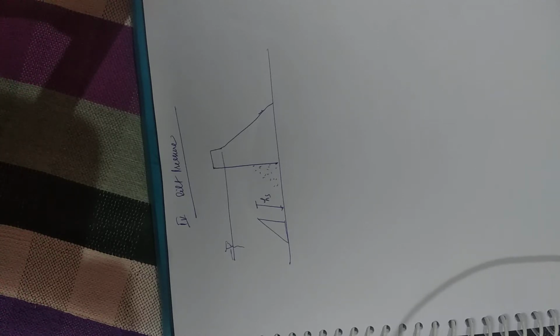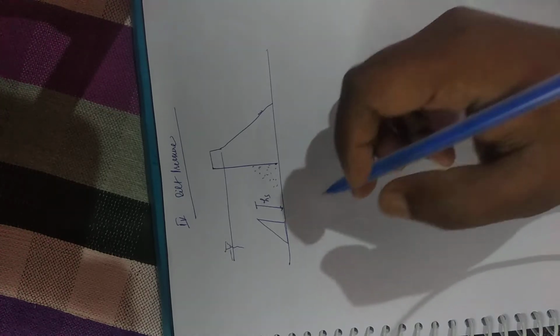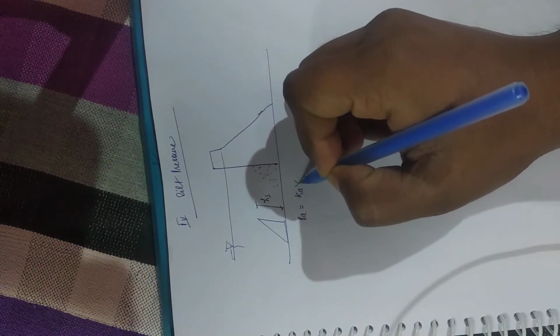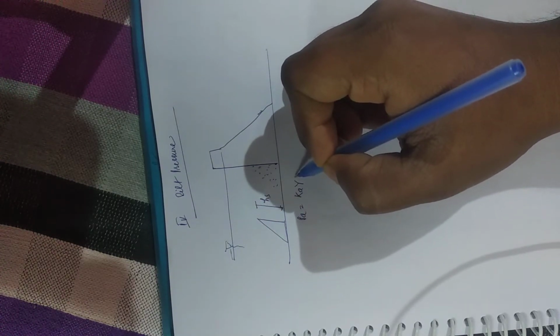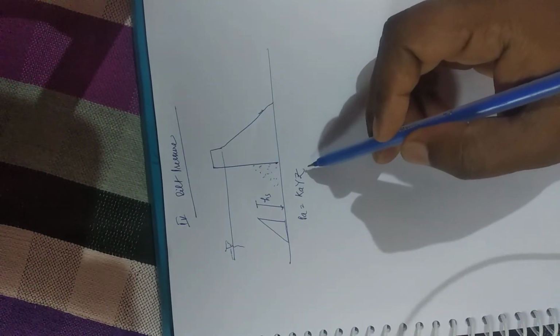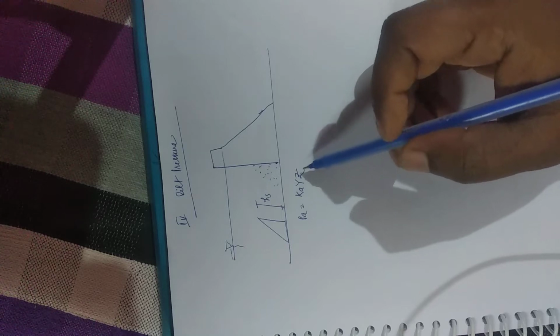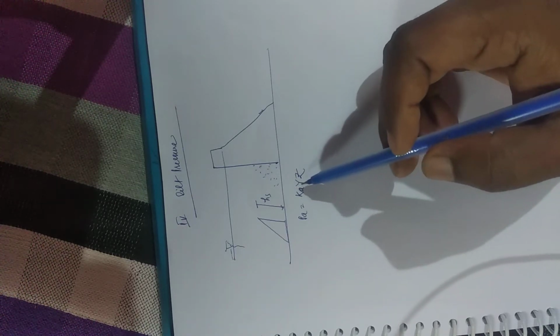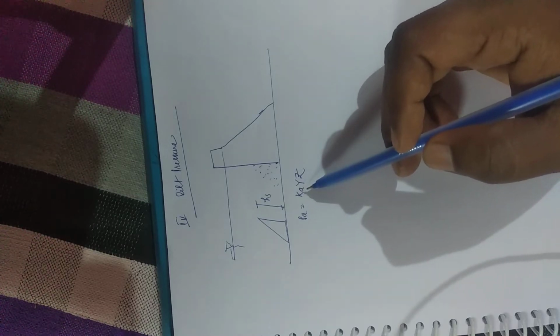active. So we had already seen the earth pressure due to active state is PA equal to KA into gamma into Z. Z is what? The height of the suspended particles or soil, and gamma is what? The unit weight of soil, and K is what? The active earth pressure coefficient.